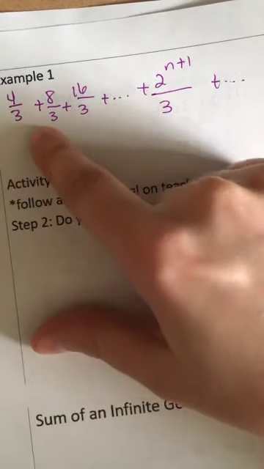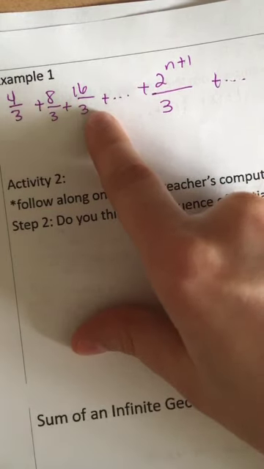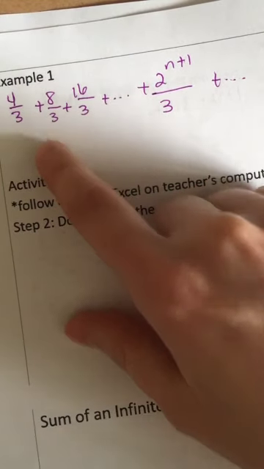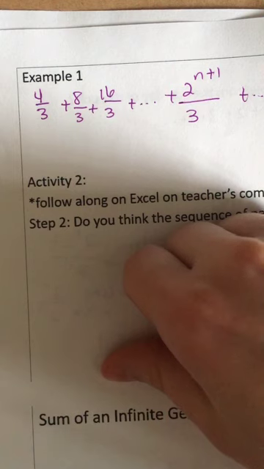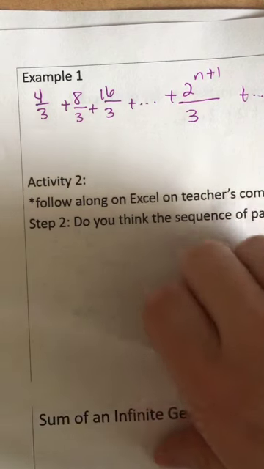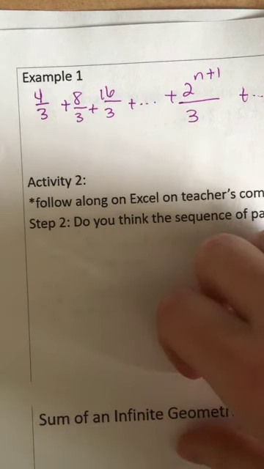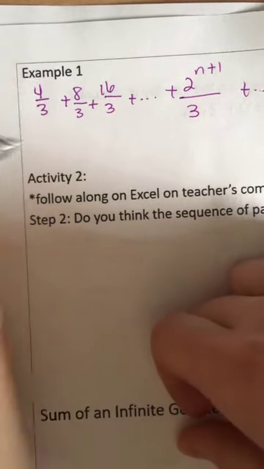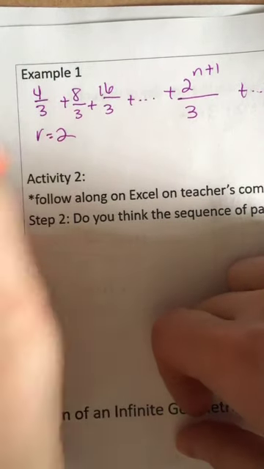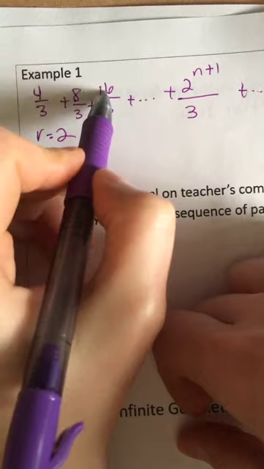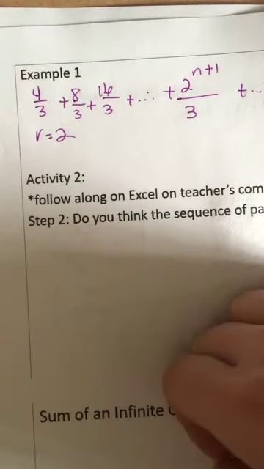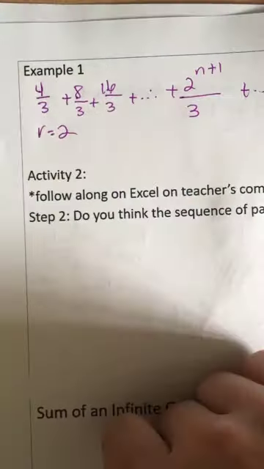What type of sequence is this? Is there a common difference? Is there a common ratio if I divide? Or neither? Pause, figure it out. It's geometric, because we have a common ratio. And the common ratio in this case is going to be 2. As you can see, 4 times 2, 8 times 2, 16 times 2. Our base here is 2.